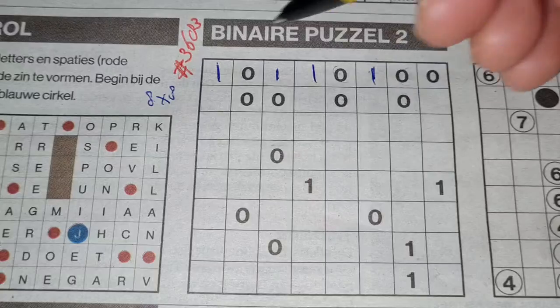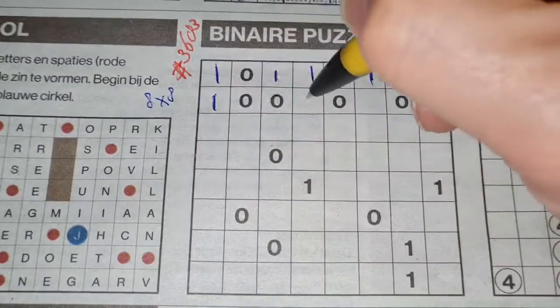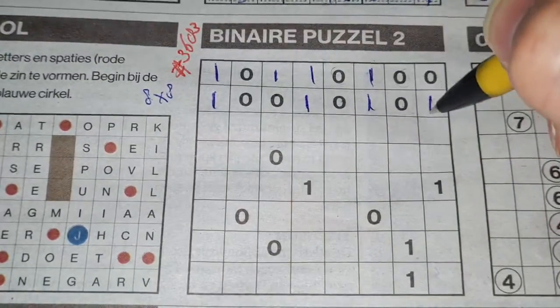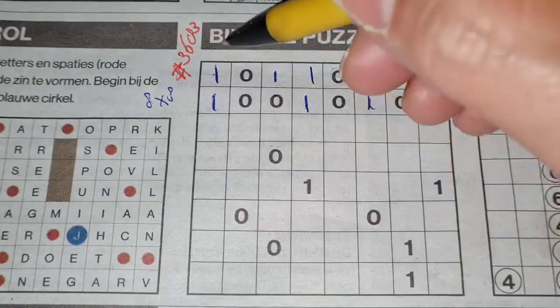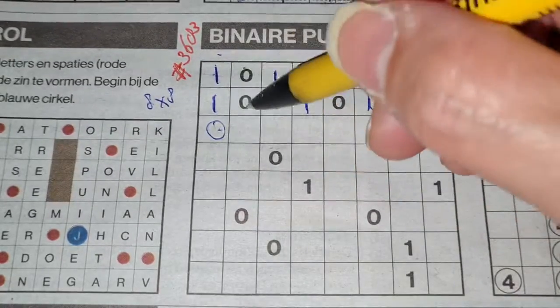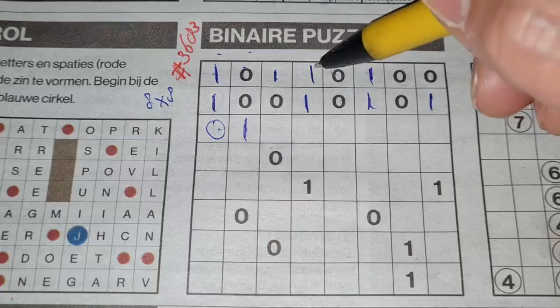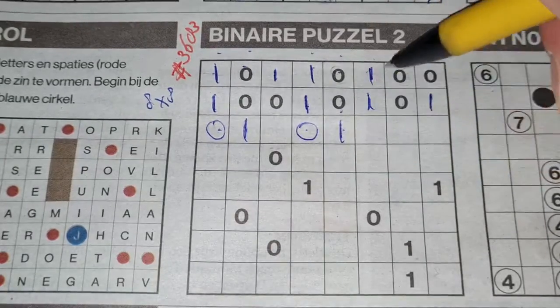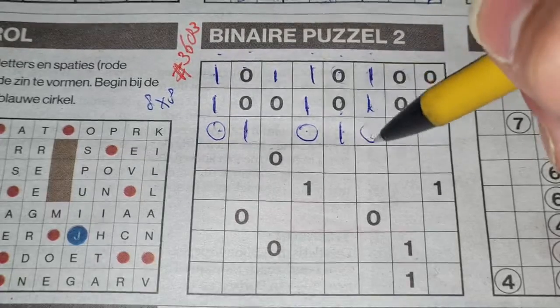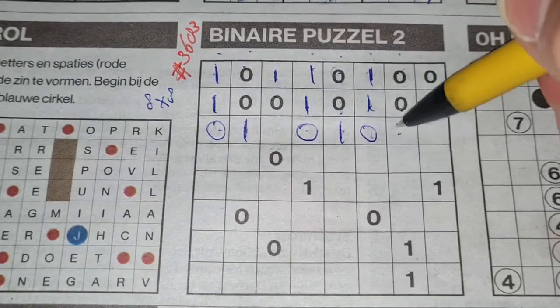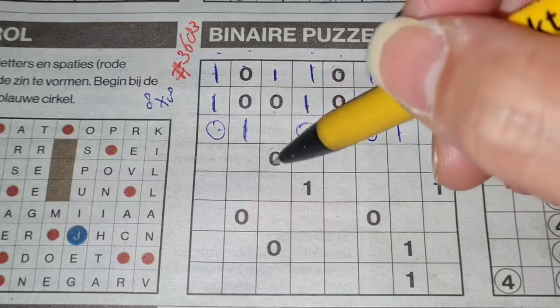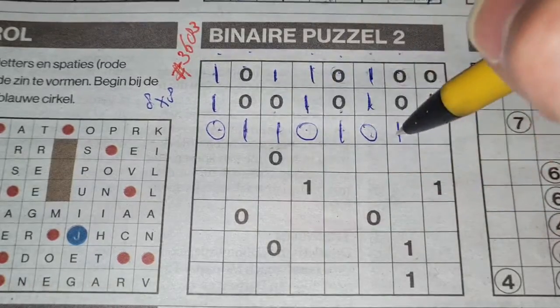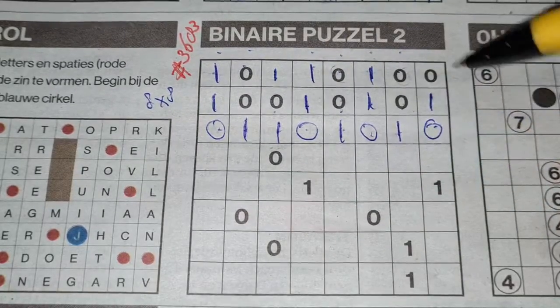Here we have 4 O's, so the rest are ones. Okay. Double one, here no, there no. Double O, here one, there one. Double one, here no, there no. Double O, here one, there one. Double one, here no, there no. Double O, here one, there one. Between two O's comes in one. Now we have 4 ones, so the rest are O's.